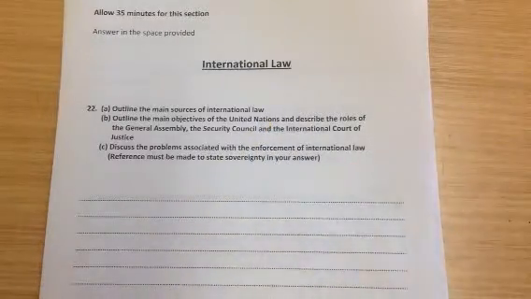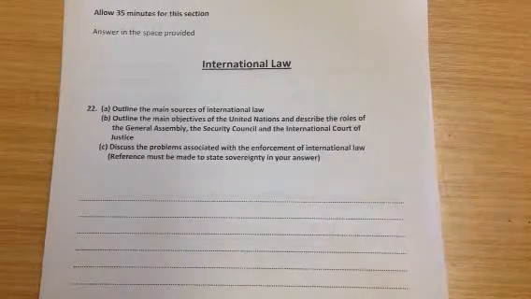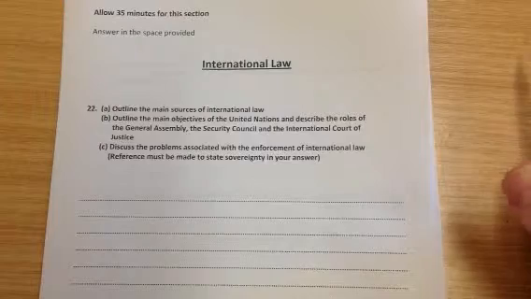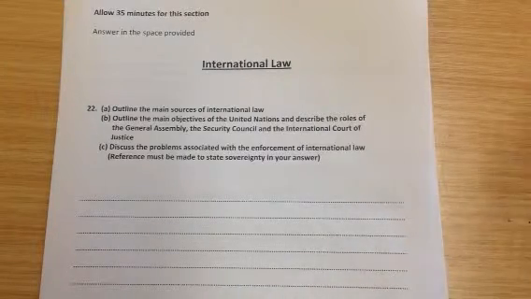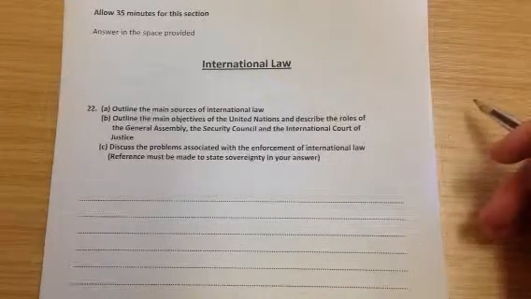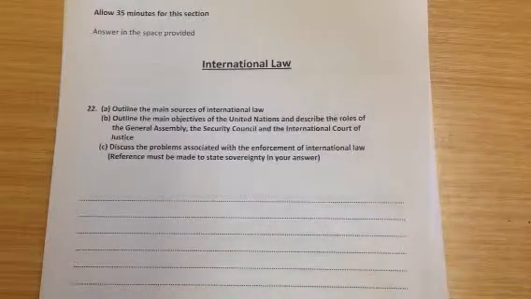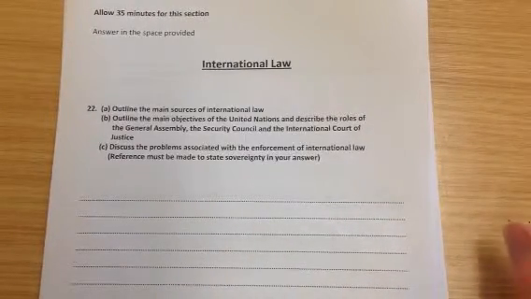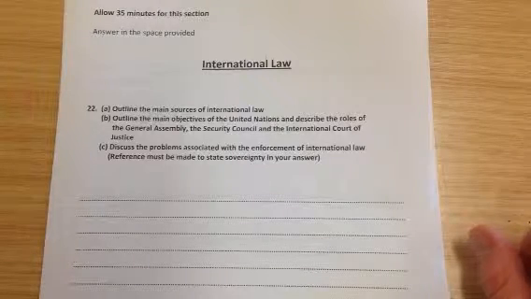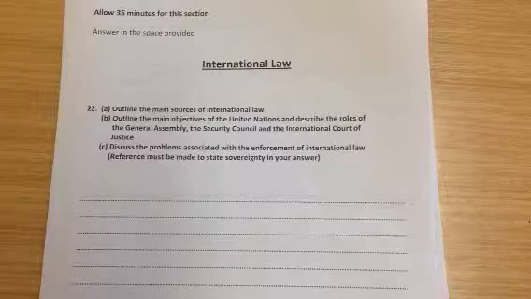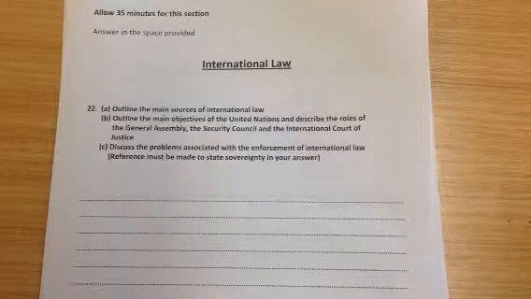It's our main international body for political discussion between nation states, 193 members, set up after World War II, that kind of language. You then go into the General Assembly.